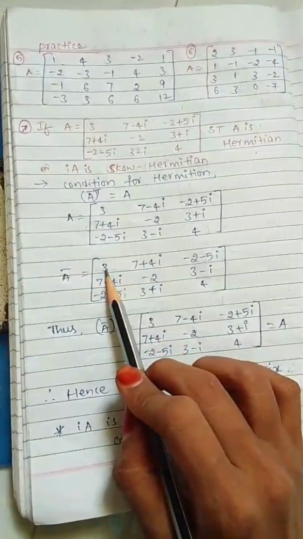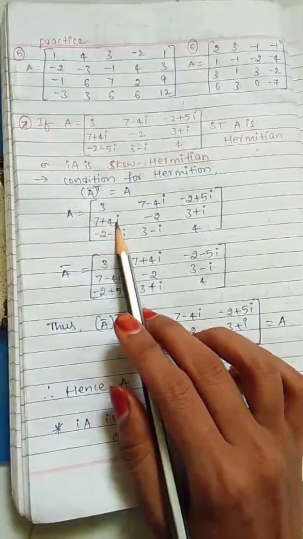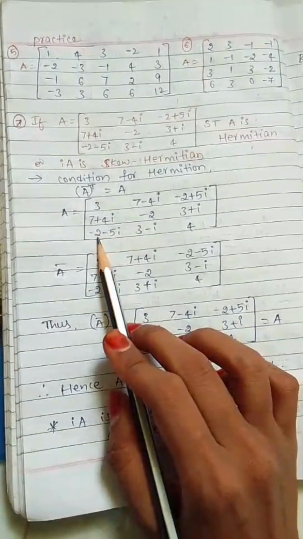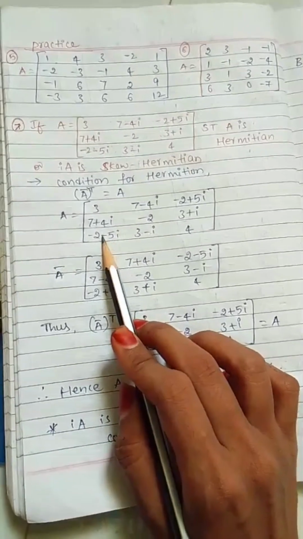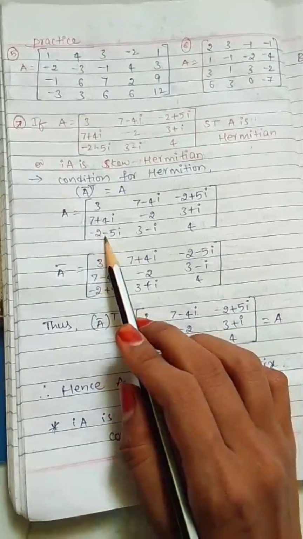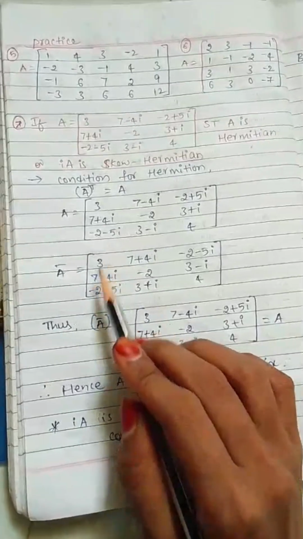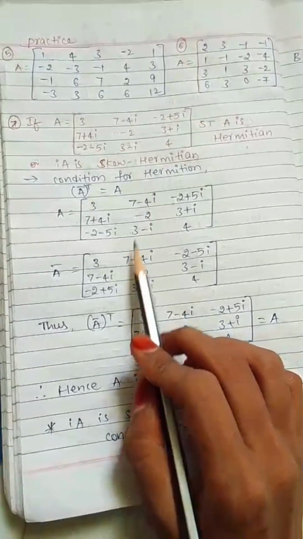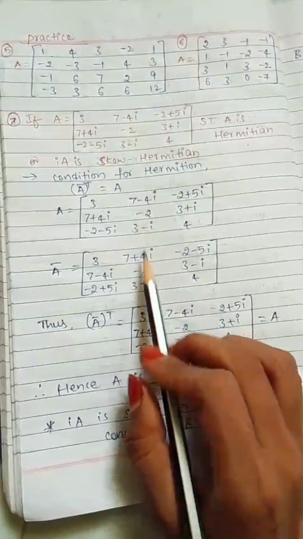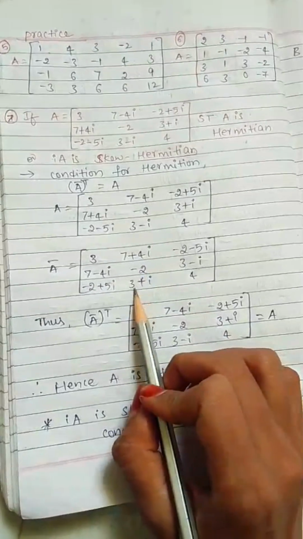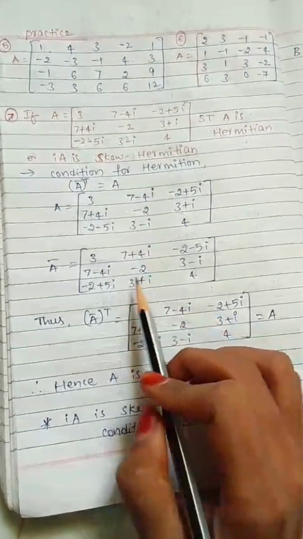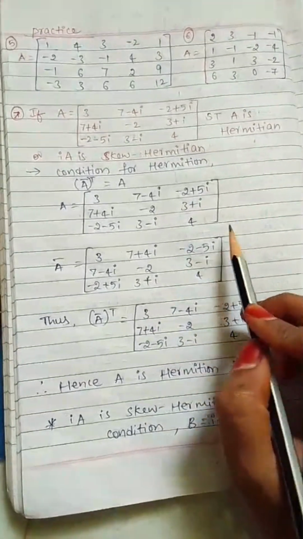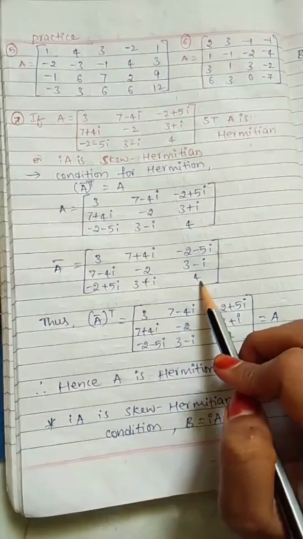A bar. 3. 7 minus 4i. I have 7 plus 4i, change it to 7 minus 4i. Minus 2, take minus 2 as it is, because in between whatever the sign I have, I have to change. Minus 2 minus 5i I have, minus 2 take as it is, plus 5i. 7 minus 4i, change it as 7 plus 4i. Minus 2 as it is. 3 plus i I have, 3 minus i. 3 plus i. Minus 2 plus 5i, minus 2 minus 5i. 3 plus i, that is 3 minus i, and 4.